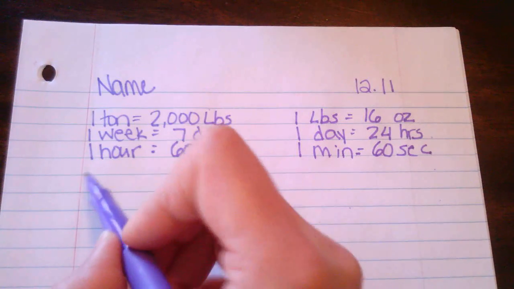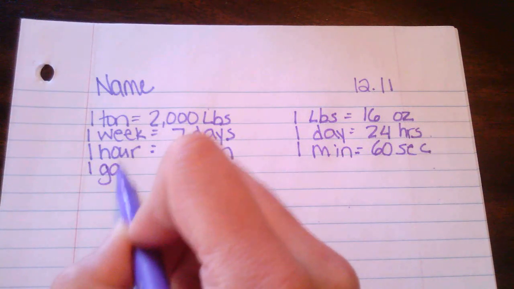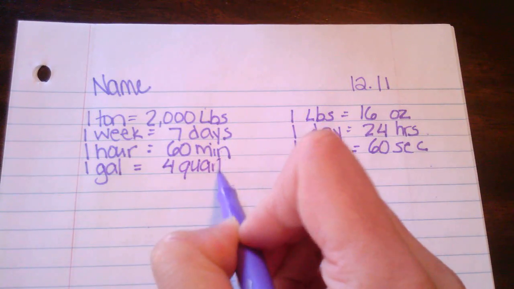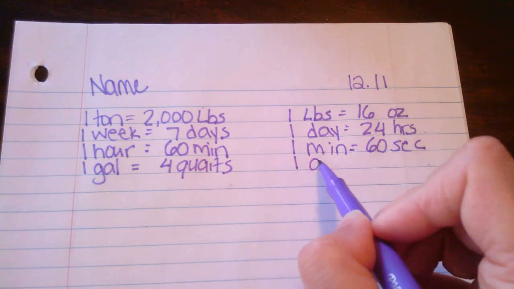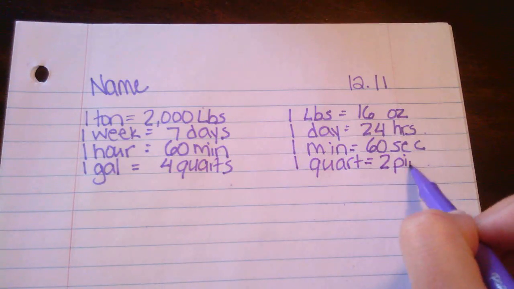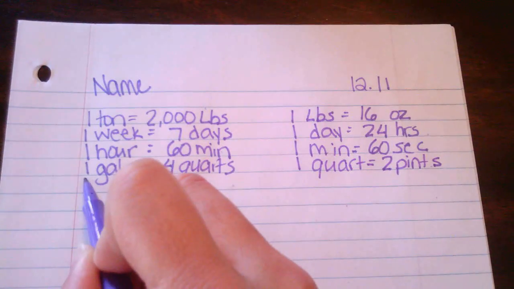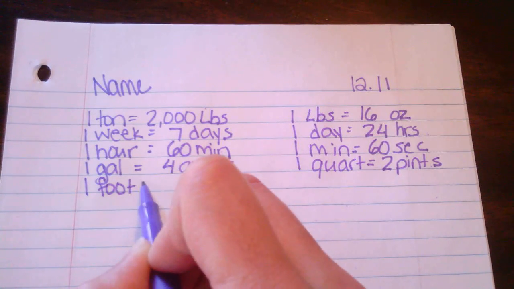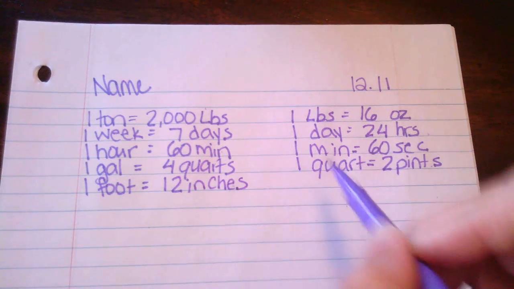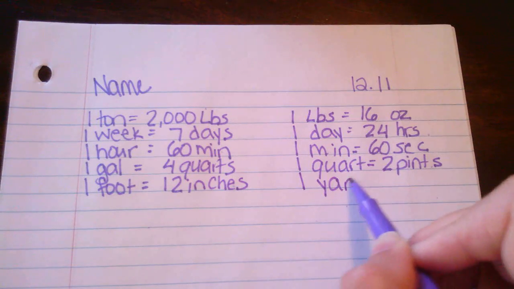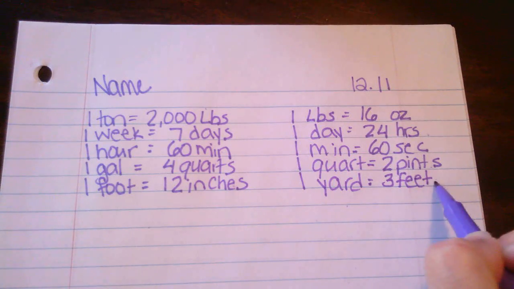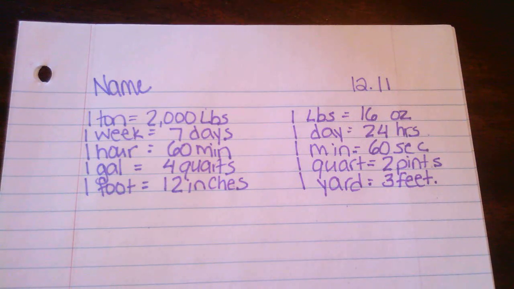Over to liquid, we have 1 gallon into 4 quarts. And we have 1 quart equaling 2 pints. 1 foot equals 12 inches. And 1 yard equals 3 feet. Those are our customary units.